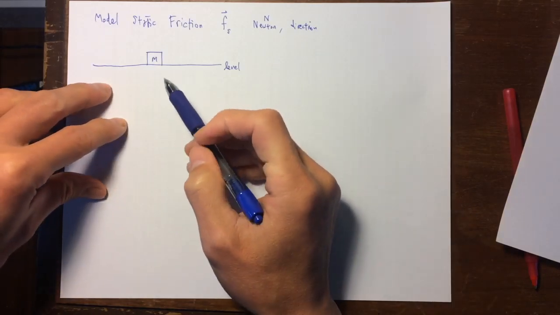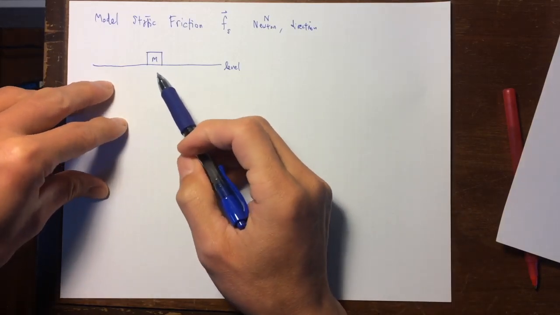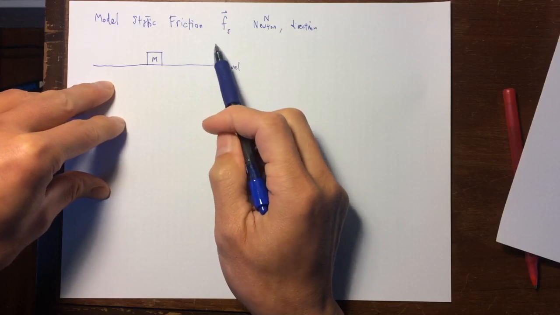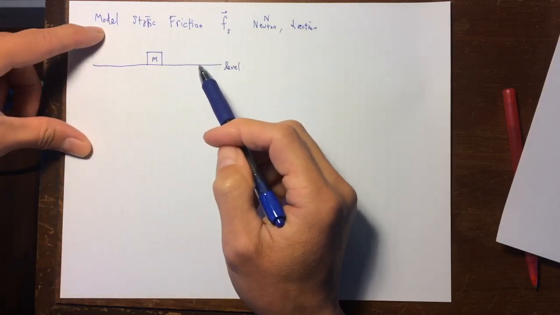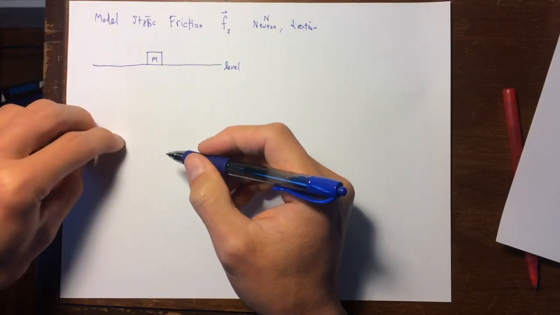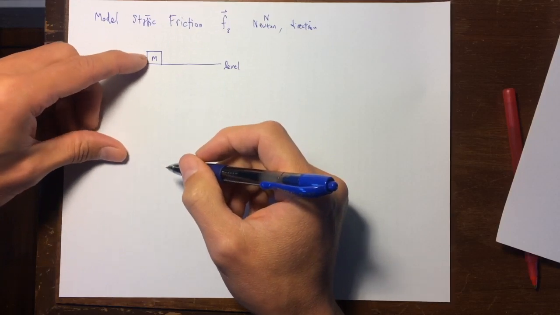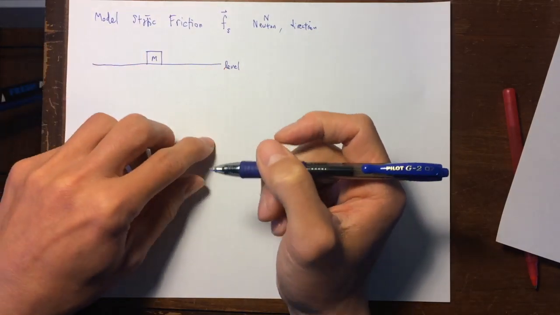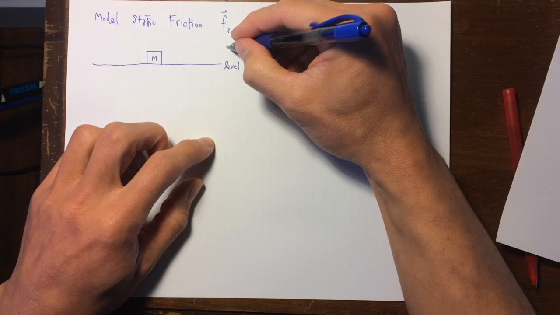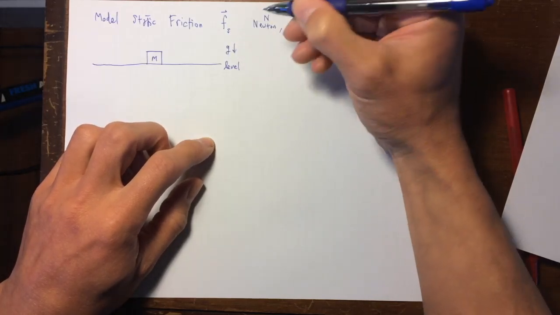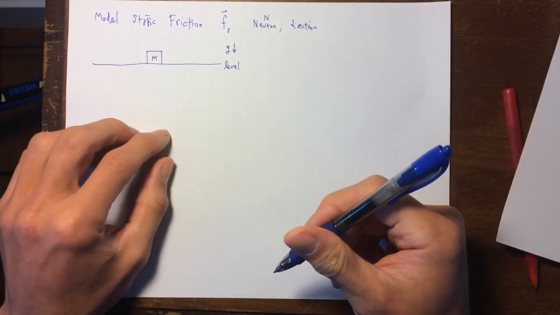As a simple situation to consider, so that we can be motivated to accept the model that I'm going to show you, I have a mass on some level ground, and this is happening on the Earth, so there is an acceleration due to gravity in the background.